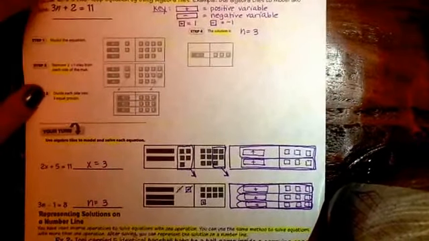In the next section, representing solutions on a number line, it says that you have used inverse operations to solve equations with one operation. You can use the same method to solve equations with more than one operation. After solving, you could represent the solution on a number line.